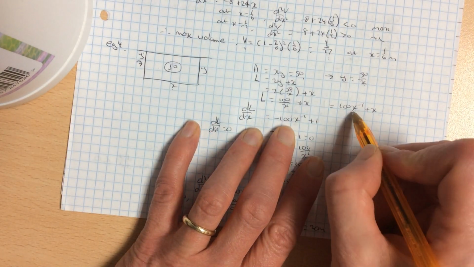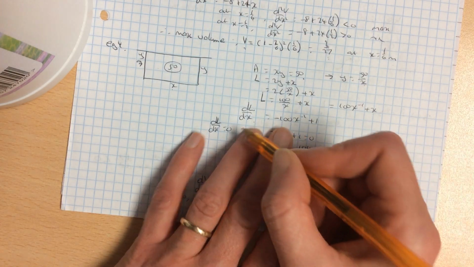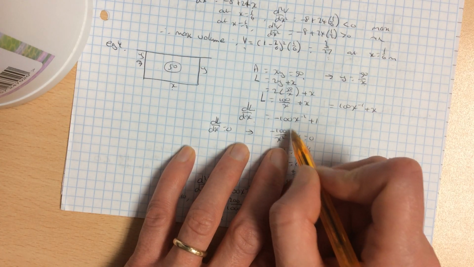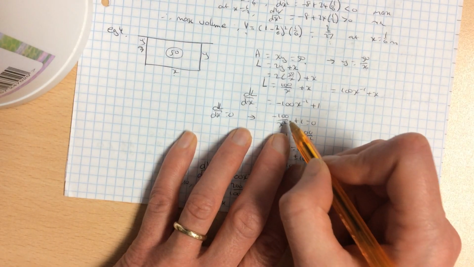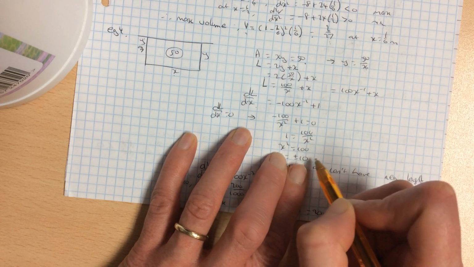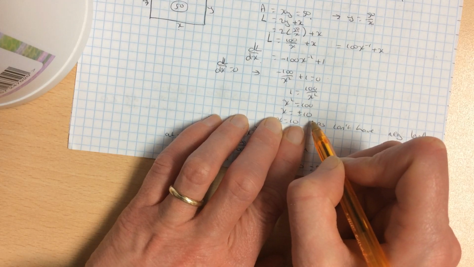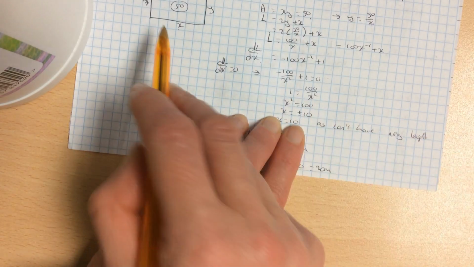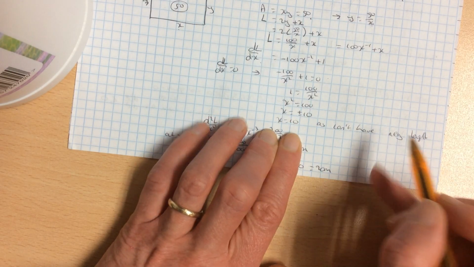Differentiate L with respect to x, minus 100x minus 2, add 1. Put that equal to 0. Now to solve this, I made it a wee bit neater. Minus 100 over x squared, add 1 equals 0. Bring this over to our side, so it's 1 minus 100 over x squared. Bring your x squared up. X squared is 100, so x is plus or minus 10. Now obviously you can't have minus 10 as an answer because x is a length, so you choose x to be 10, as you can't have a negative length.